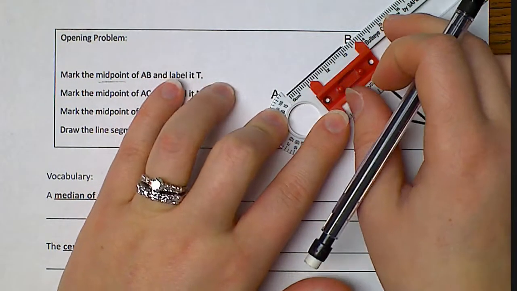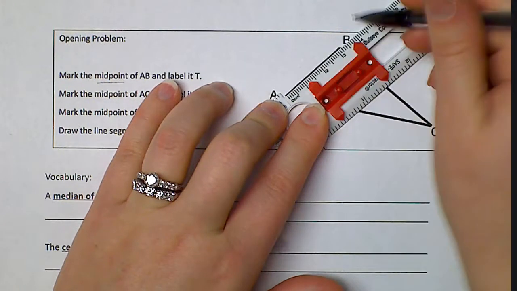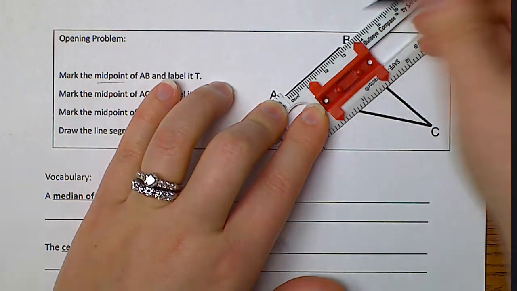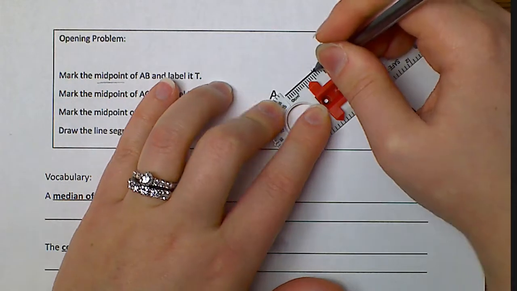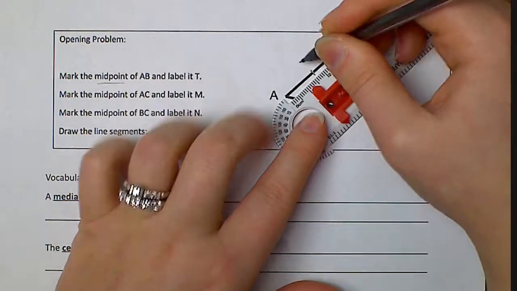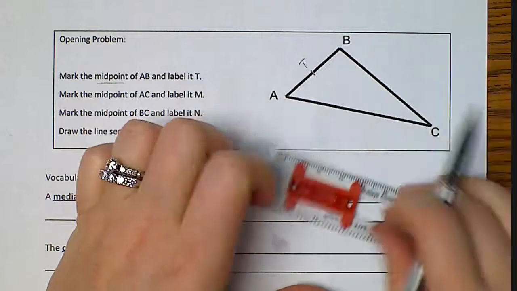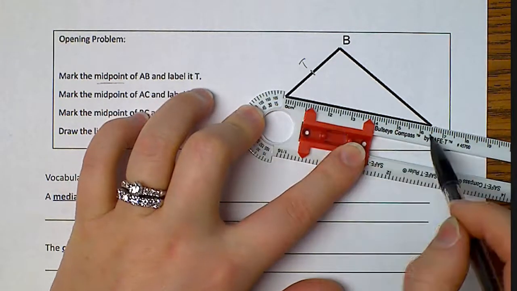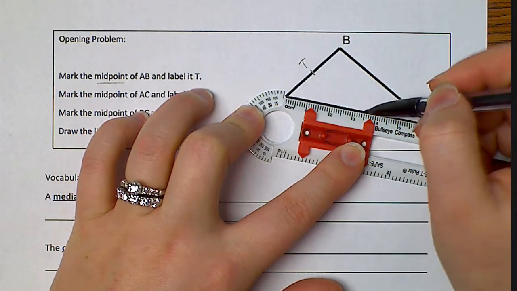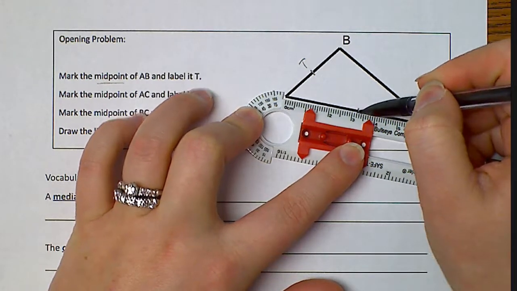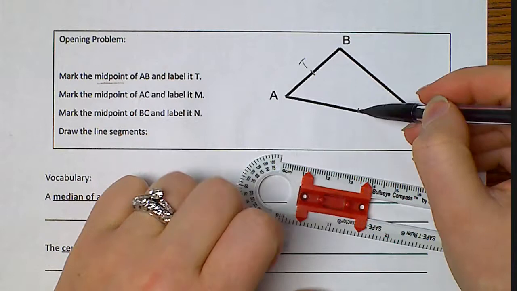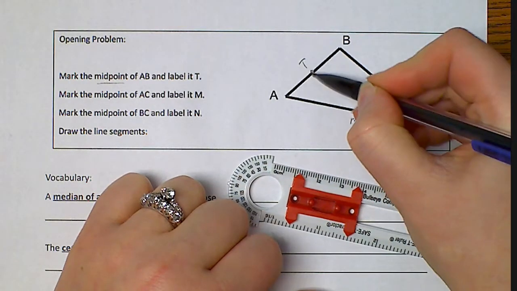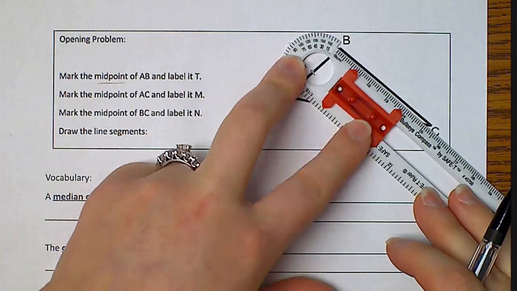I'm going to measure halfway from A to B, so this is about 3.2 centimeters. So halfway from A to B is going to be half of 3.2, which is about 1.6. And I'm going to label that T. And do the same for each of the other segments. So 6.5, half of 6.5 is going to be 3.25. Midpoint of AC is going to be M.